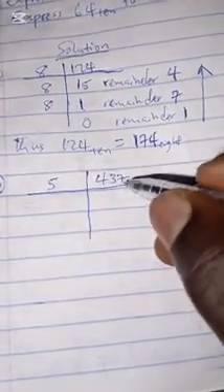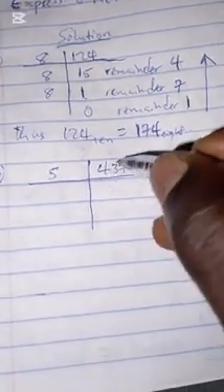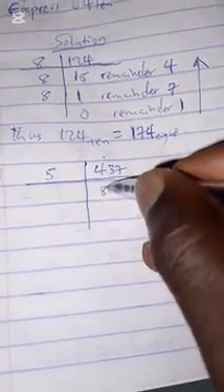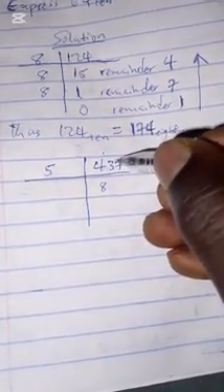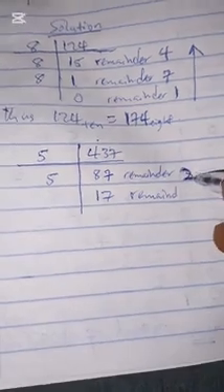Express 437 base 10 in base 5. So draw a line, 437. 5 into 43 will give you 8, remainder 3. 5 into 37 will give you 7, so you have 87, remainder of 2. 5 into 87, you have 17, and remainder 2.